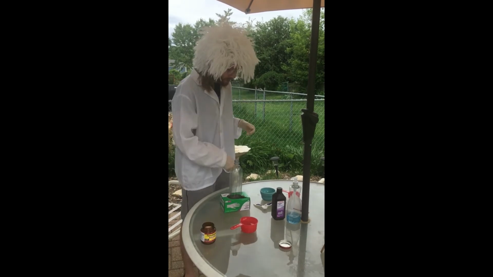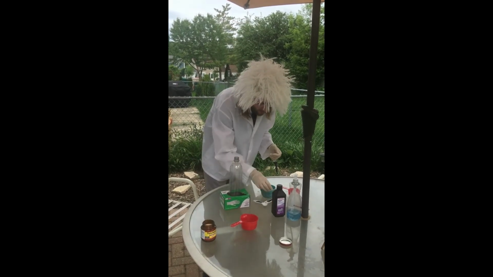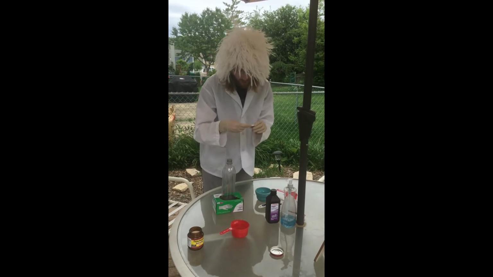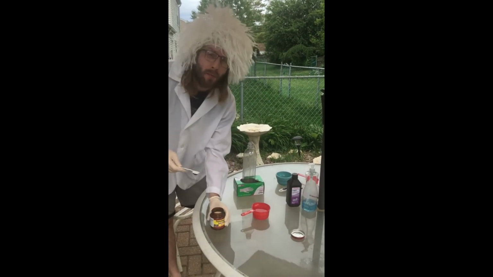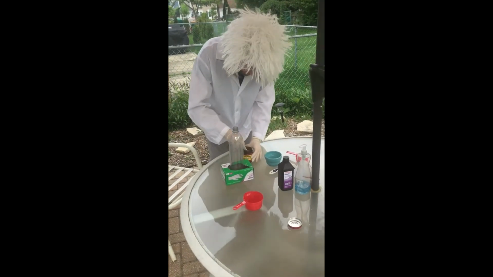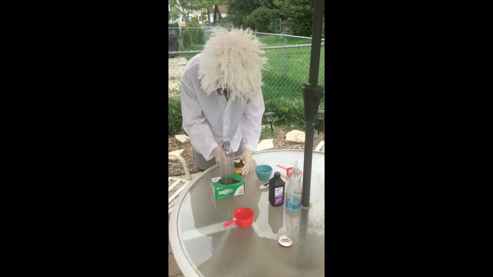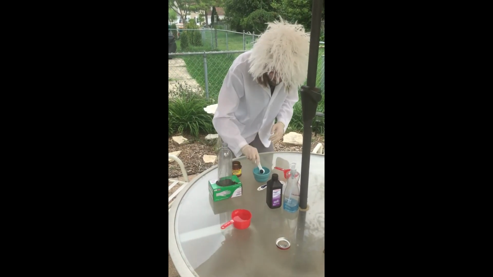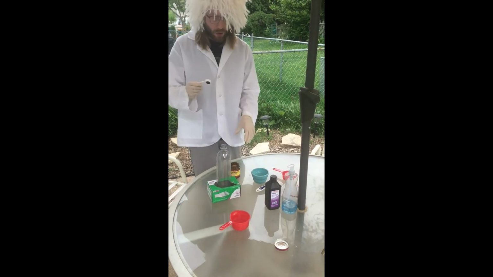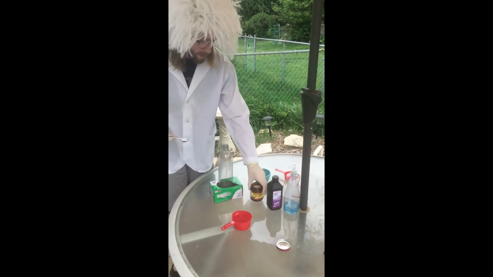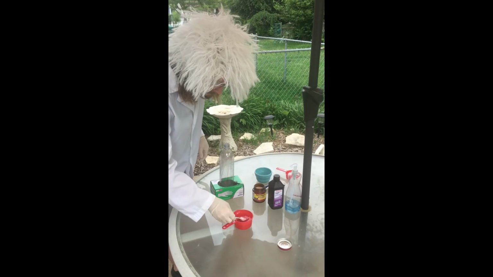What we're going to take first is the teaspoon of yeast. And we're going to mix it in this bowl. Then we're going to take 2 teaspoons of warm water.